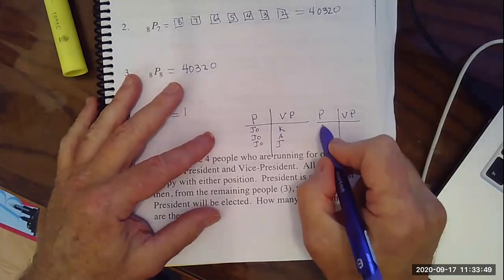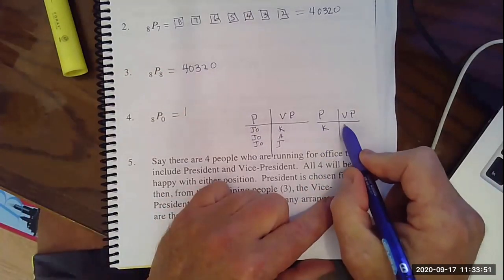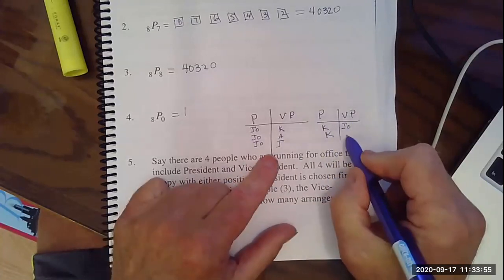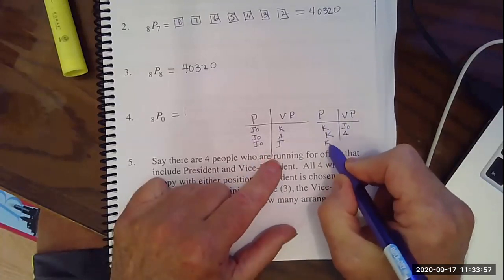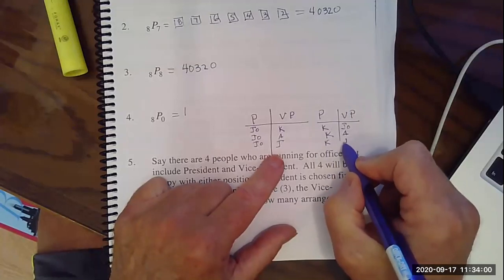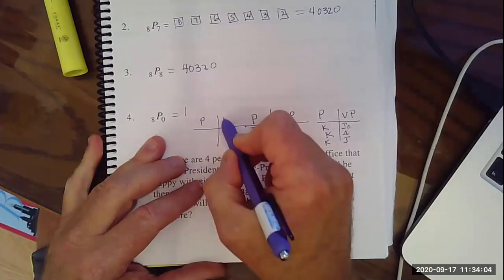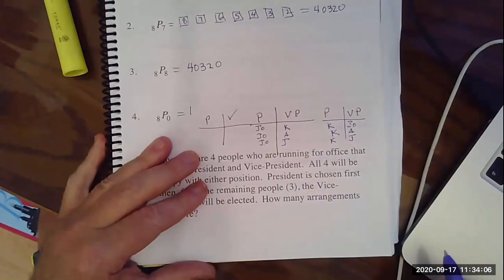All right. Well, then Caitlin wants to be president. Sure. Joe could be vice president, and with Caitlin being president, so is Arthur and Jennifer. President, vice president. Okay, I think you're starting to see a pattern.